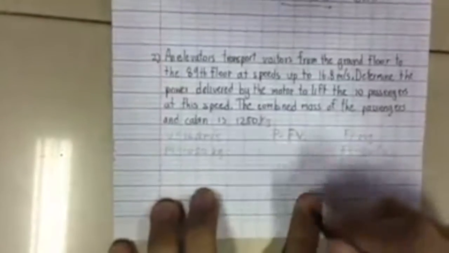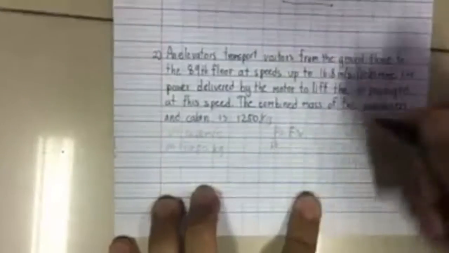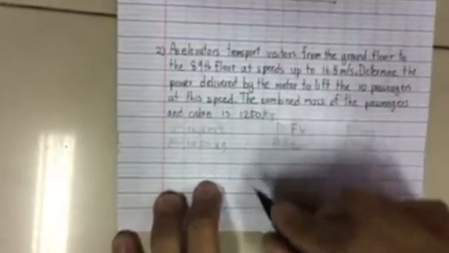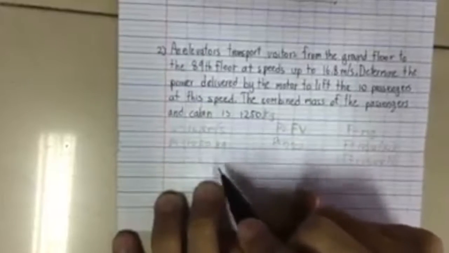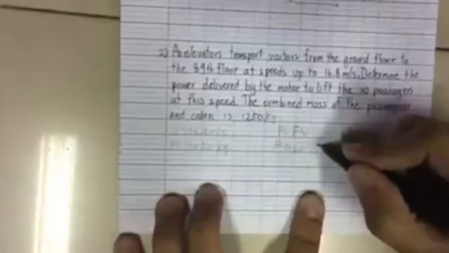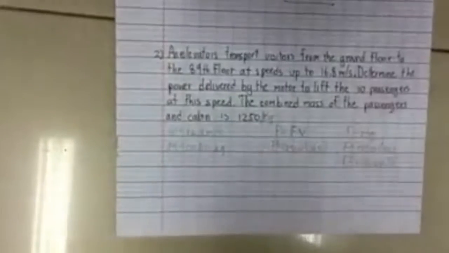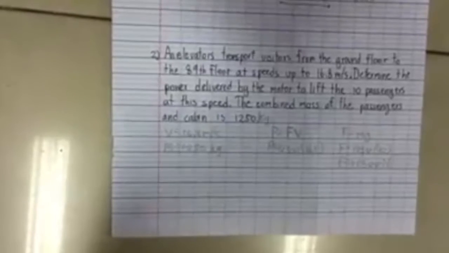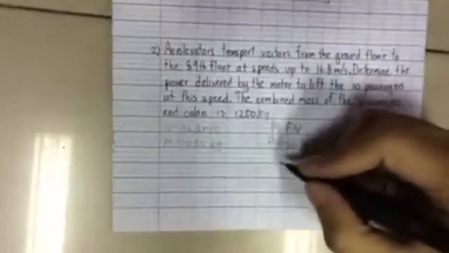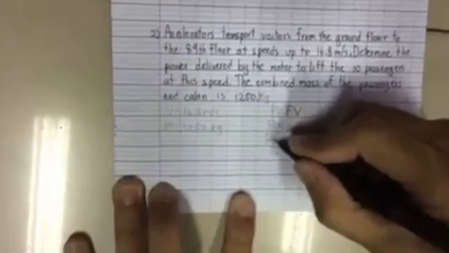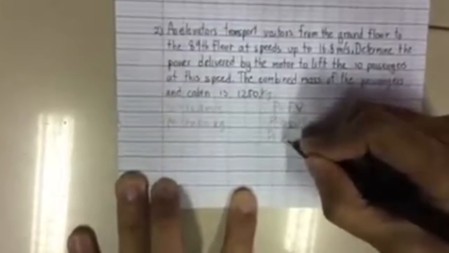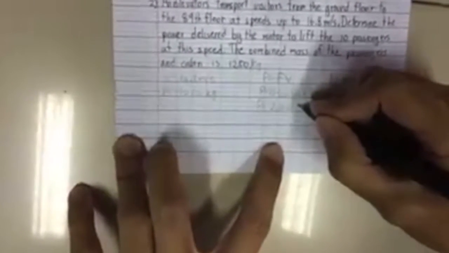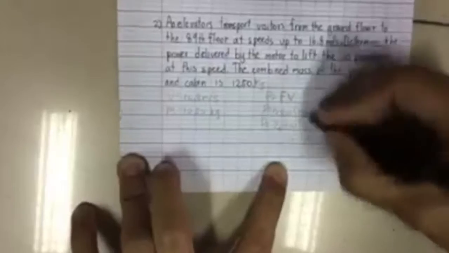And back to power, P equals force times the velocity, which equals 2.1 times 10 to the power of 5 watts.